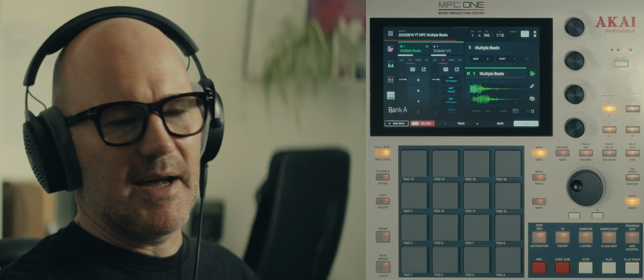Now, the way that I've got my kits built is on bank A, all kick drums, bank B, all hi-hats, bank C, all snares. Now, you don't have to do that. And if you're really into finger drumming as well, building a kit like that is not really going to work. But for this technique, I've just found that it's an easier way of building the kits and it just makes the technique a lot easier.